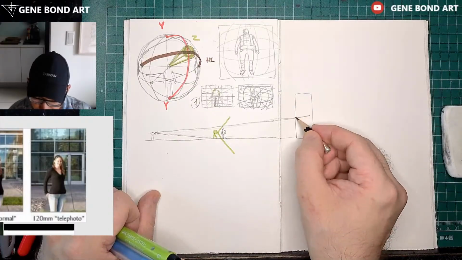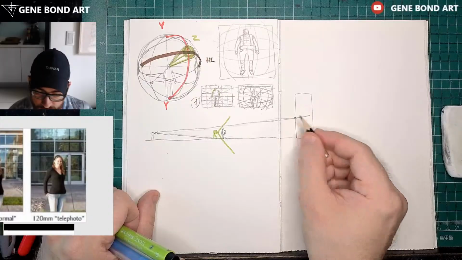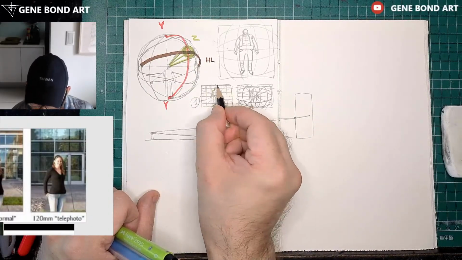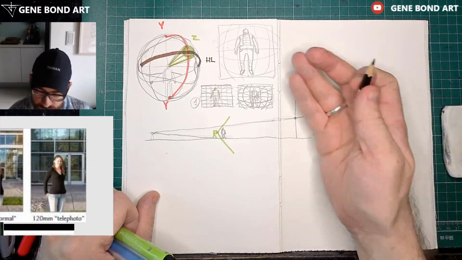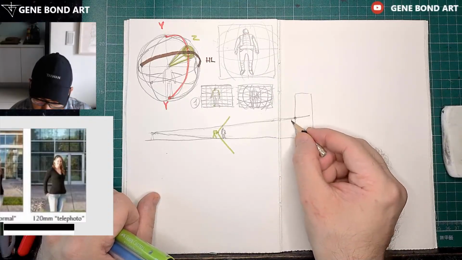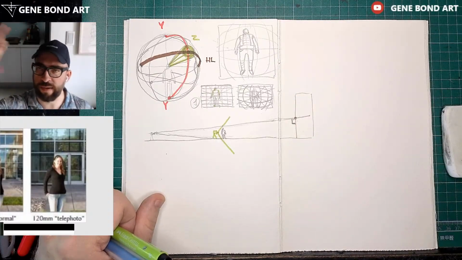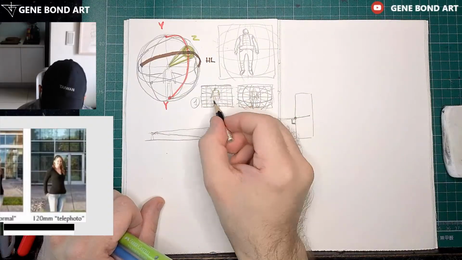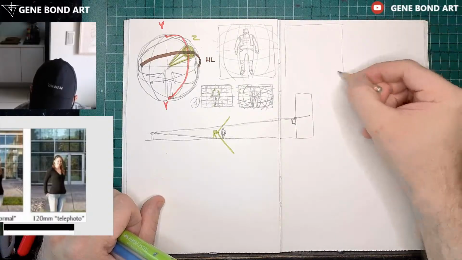This line is the edge of the frame. You see how this edge of the frame only shows us this much of the building. So we can see maybe the front, a sign, say a Starbucks or something.